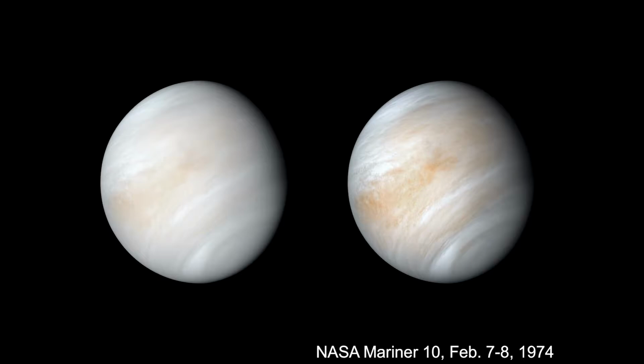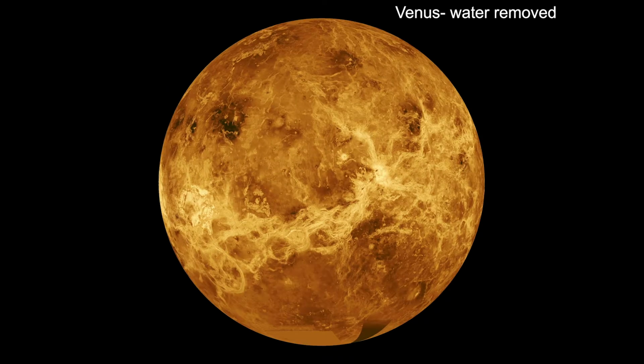Starting with Venus, here we have an original Mariner 10 photograph from 1974 on the left, and a recently reprocessed image from the same data on the right. So we're revealing a lot more information in this newer reprocessed digital image. If we strip away the clouds, the water vapor that makes up the clouds, this is the surface of Venus. This was an image taken by overlapping probably hundreds to thousands of radar images of the planet Venus's surface, meshing them together and revealing the complex tectonic history of the planet.